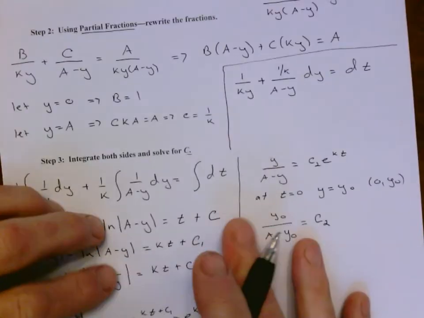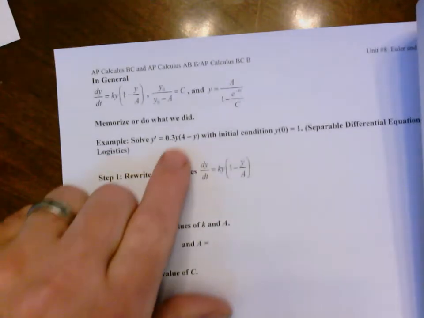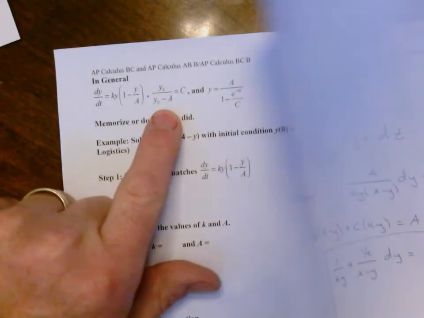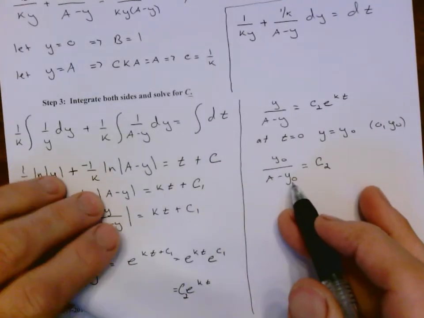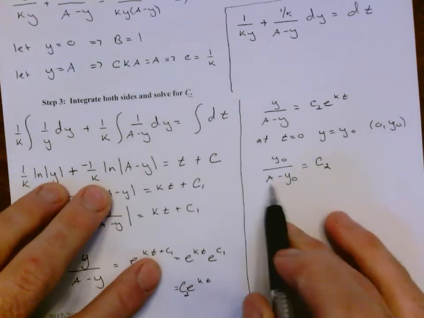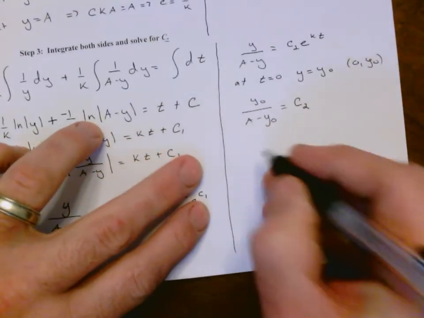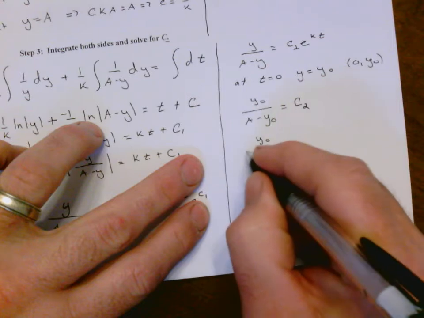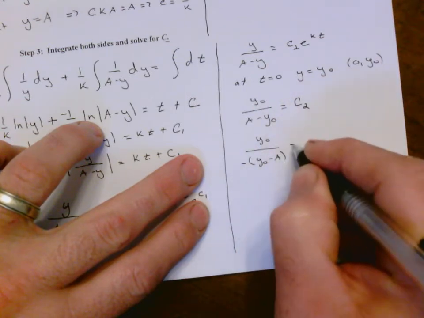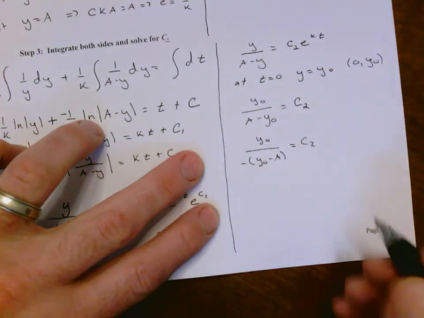Now, if you look ahead, my c value is y naught all over y naught minus a. Why have a minus y naught? So what happened here is I can factor a negative out of here. So I have y naught all over negative y naught minus a is equal to c2.